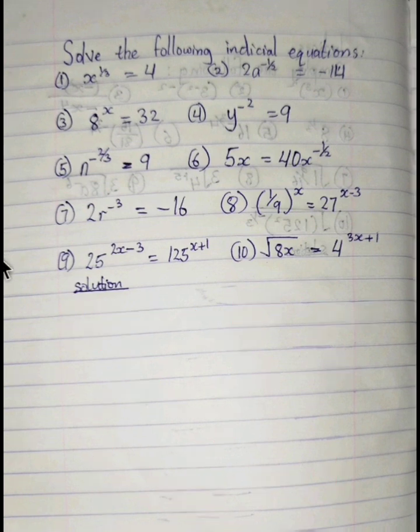Number 3, we have 8 raised to power x equals 32. So if you look at the first example, we had x raised to power 1 over 3. Then we multiplied both sides by the power of 3.